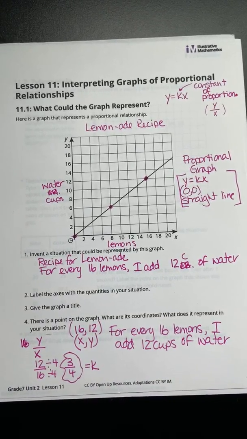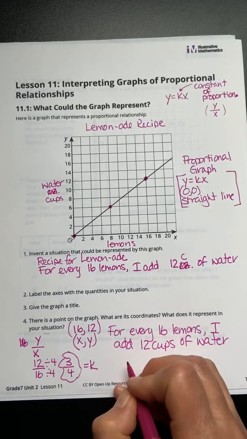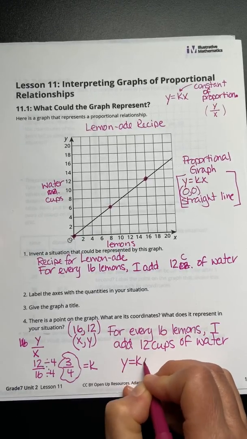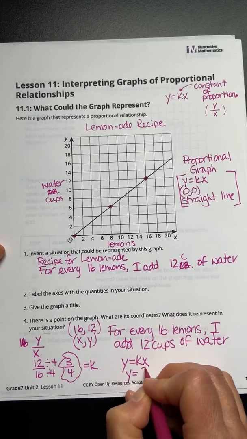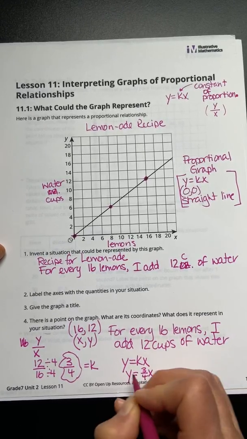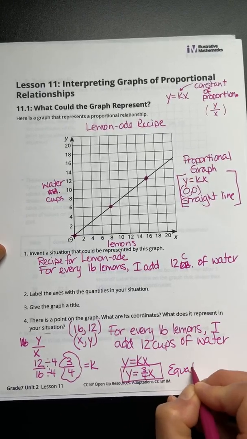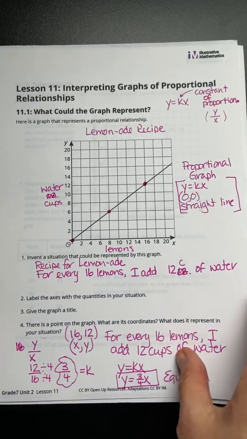So if I wanted an equation for this graph, the garbage truck is coming. I don't know if you can hear it outside. I would have y is equal to kx, so y is equal to 3/4 x. That would be my equation for this. So that's that one, just a little bit of review on what we've been doing.